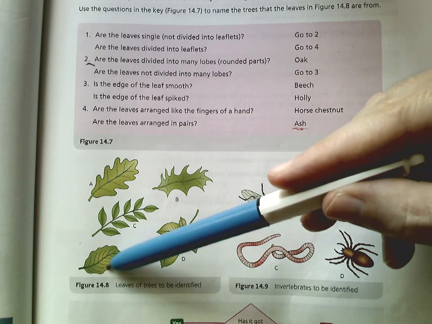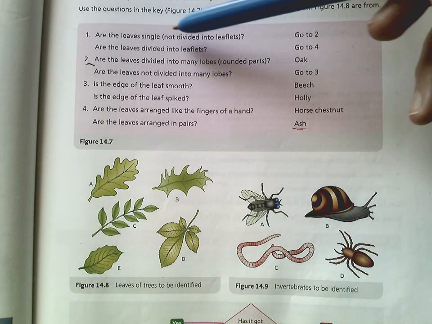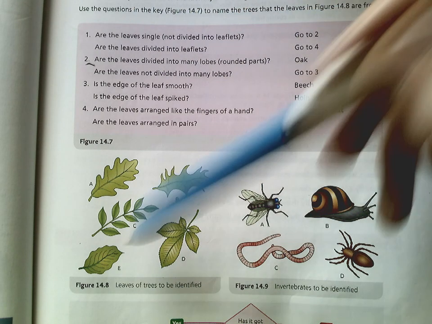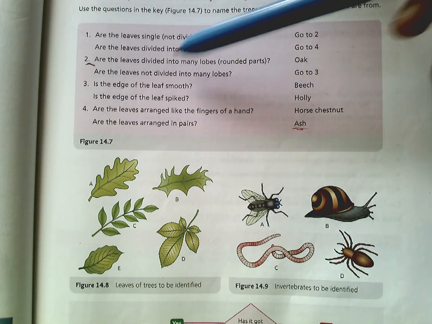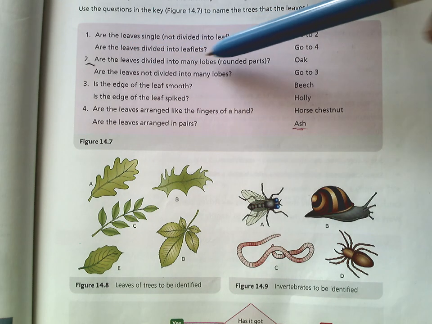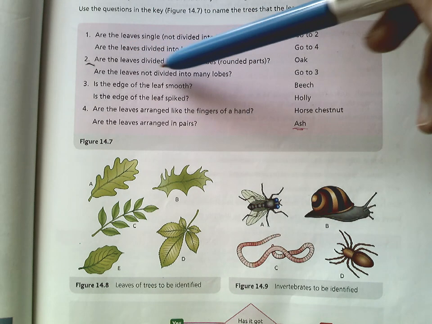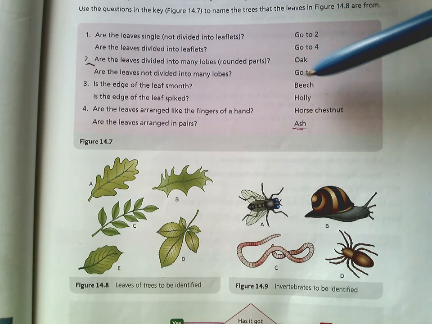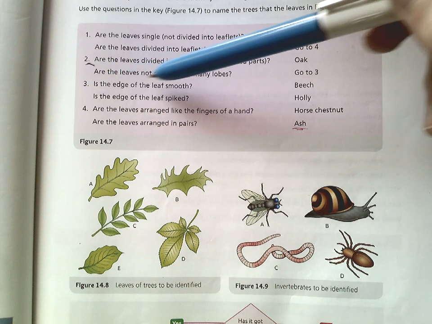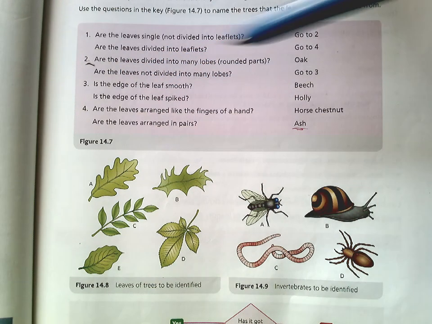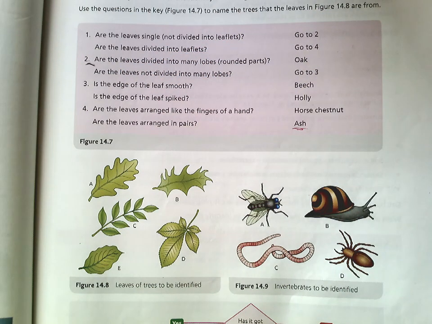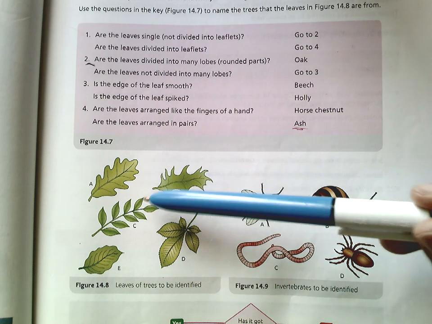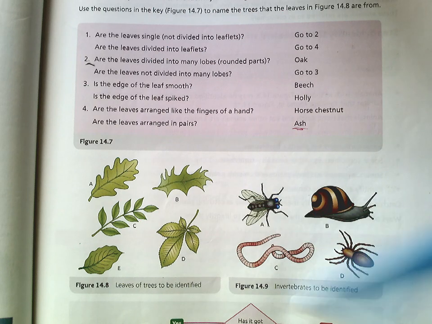And then if we look at this one, are the leaves single or not divided into leaflets? It is a single leaf. So you go to question 2. Are the leaves divided into many lobes? They're not. Are the leaves not divided into many lobes? That is the case. So you go to question 3. Is the edge of the leaf smooth? We can see that it is smooth. So therefore this is a beech. These are the leaves from a beech tree. So again, that's how you use a key to identify, in this case, producers within a habitat.